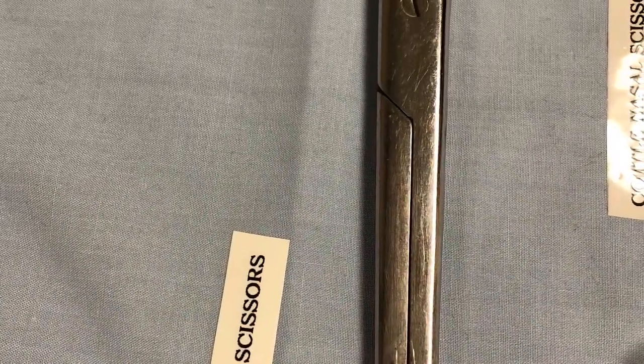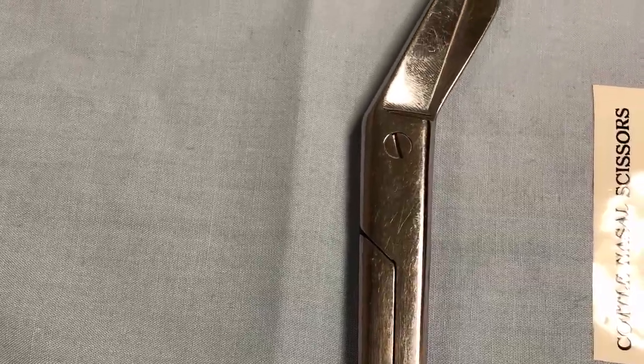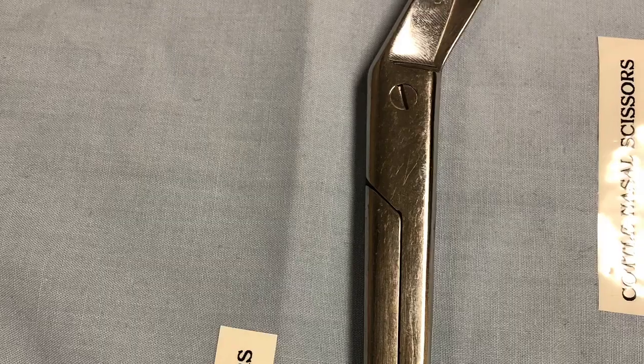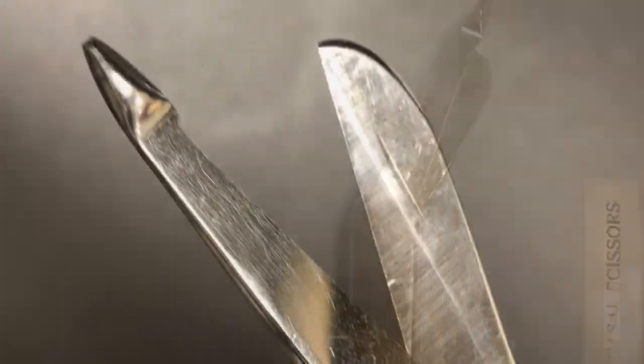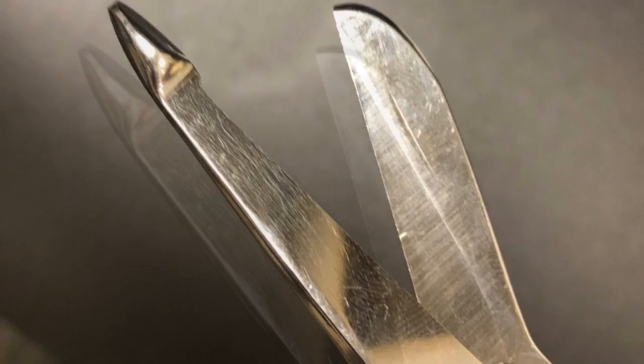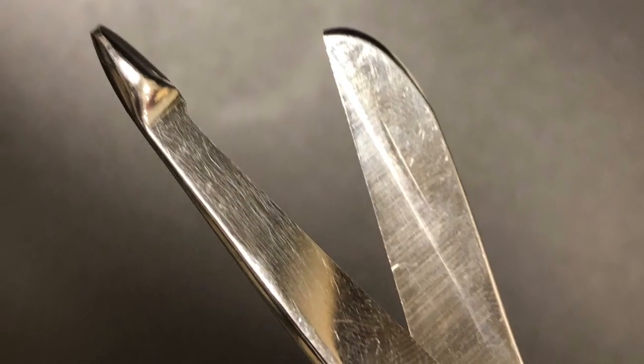Bandage scissors. These are used for cutting bandages or plastic casting material, padding, or umbilical cords at delivery. They're angled with a lower blade that's slightly longer to eliminate injury of tissue on the bottom blade. It's self-protecting.